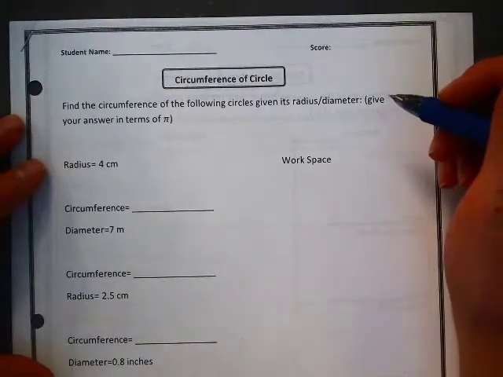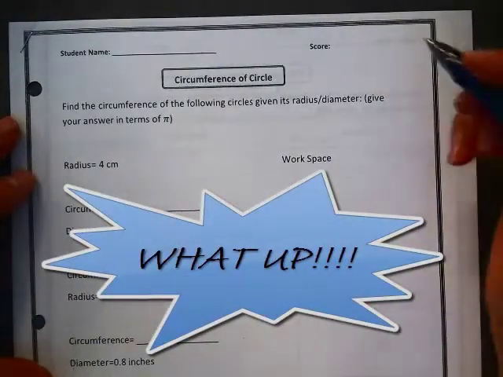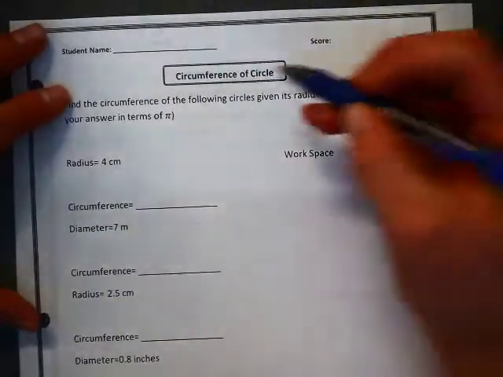Hello, in this video I'm going to be doing some examples for you. So the first example is circumference of the circle, trying to find the circumference.